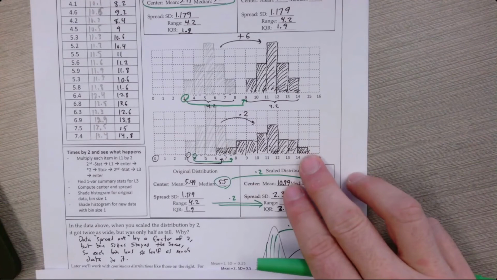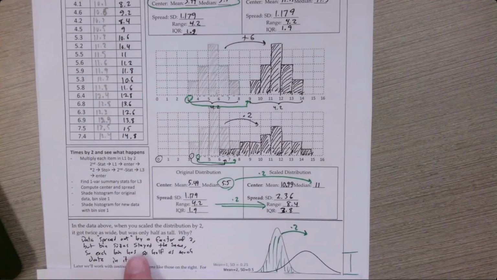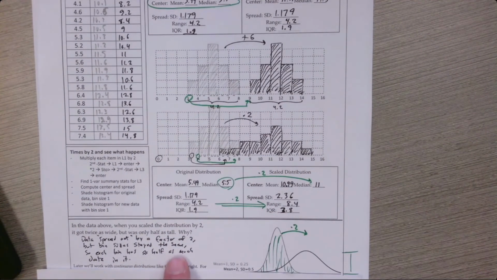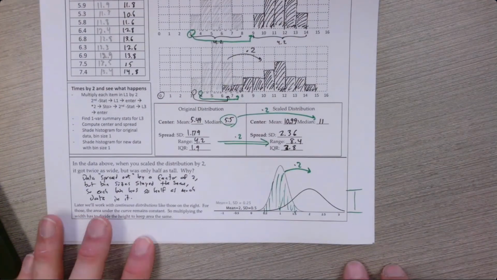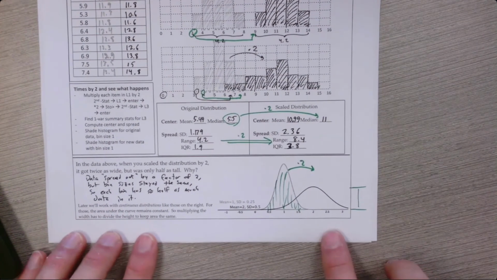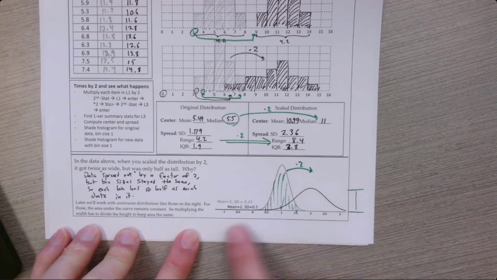And then if you wanted to read my sentence, I just said, data spread out by a factor of 2, but the bin sizes stayed the same, so each bin has about half as much data in it, and therefore it's half as tall. The only reason I wanted to show you this is because later in the year, we're going to study continuous distributions that look like this.